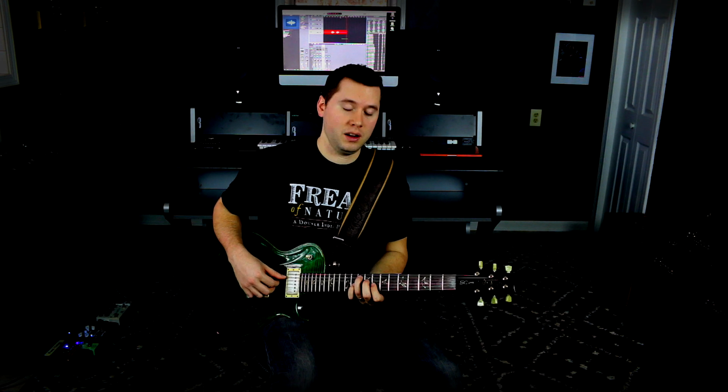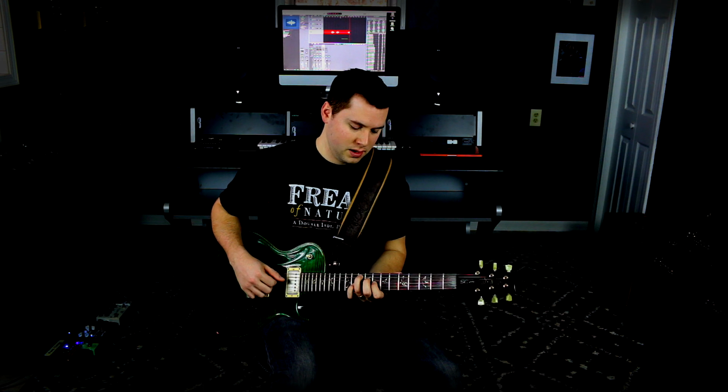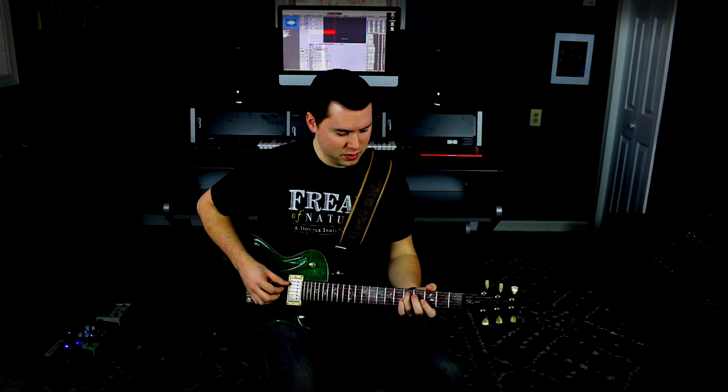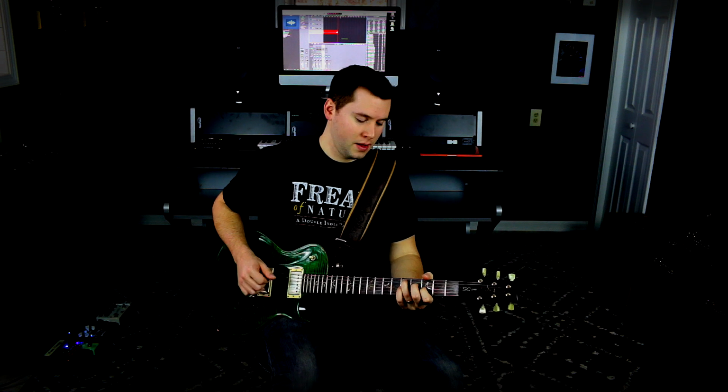Instead of playing this augmented triad, I made it into a major triad, which the major sound in like a minor or weird tonality, I think is equally creepy, because it's like, what is that major sound doing there? And then I came down to bring it on home with a traditional augmented, D augmented triad.